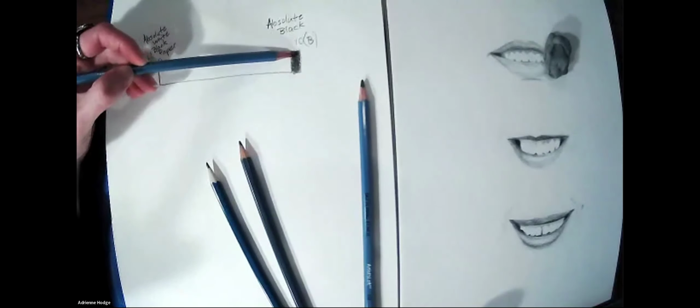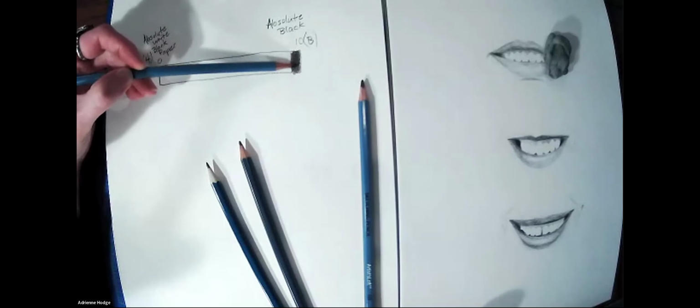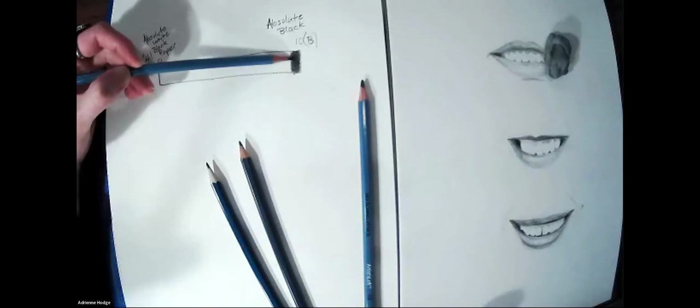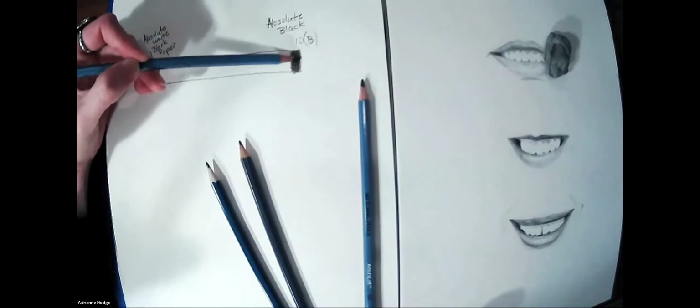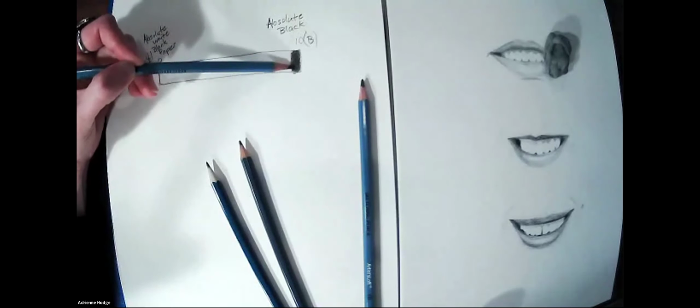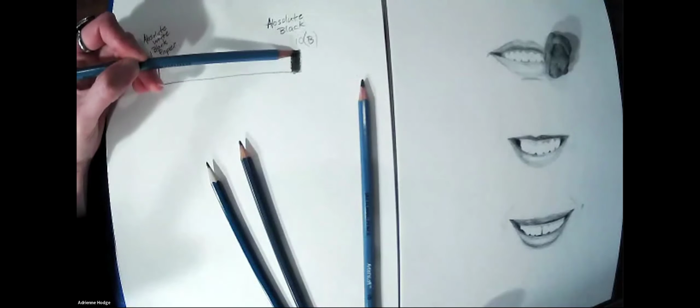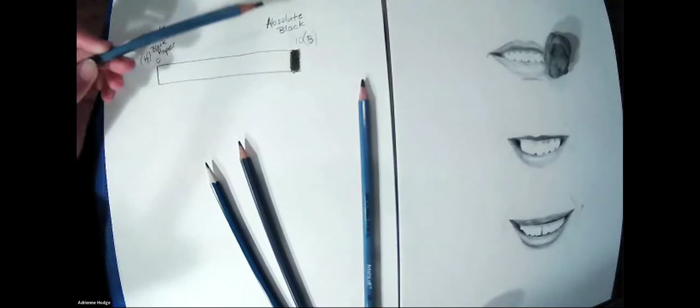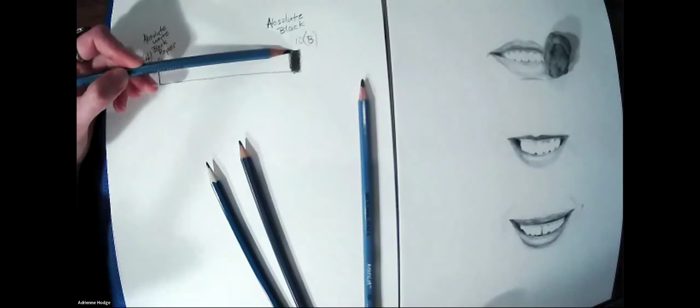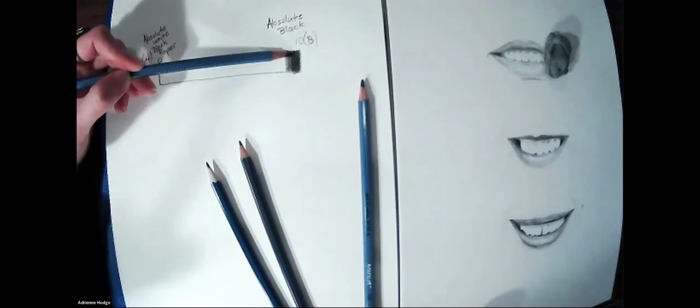And we want to keep repeating and layering that graphite until we get no paper showing through. So we get that absolute black to happen. You can eventually start to put more pressure on the pencil, but you want to start out nice and light. And then we'll continue down our value scale.